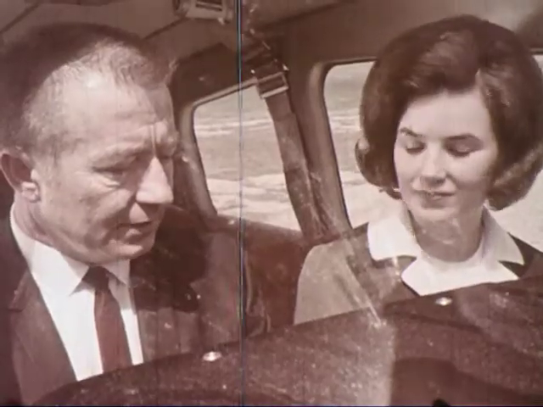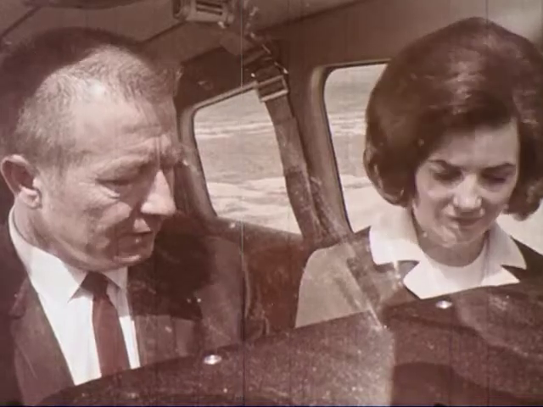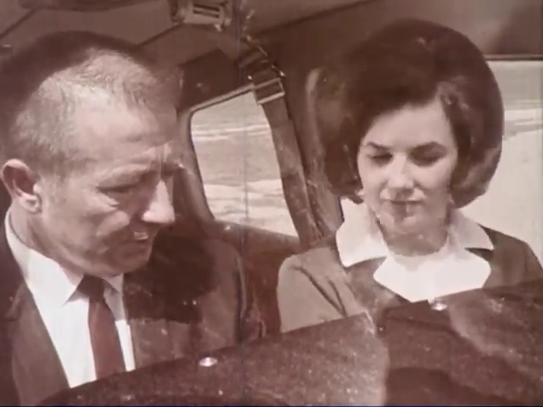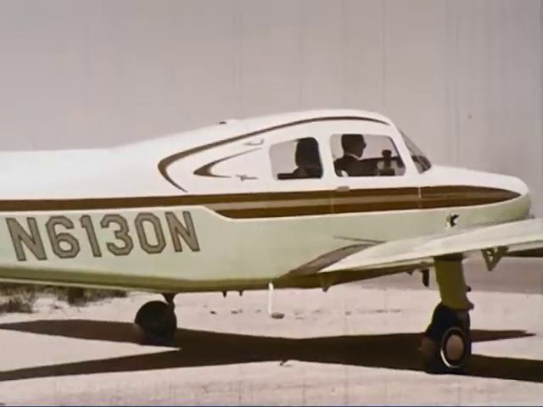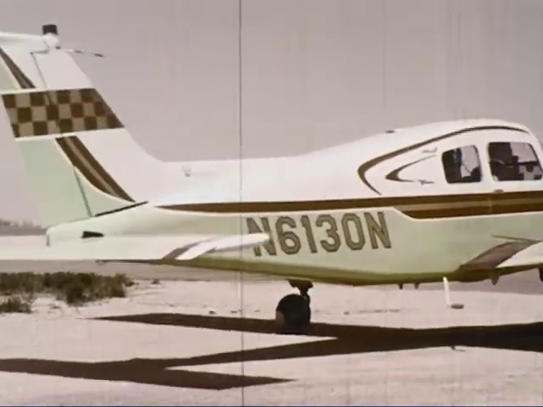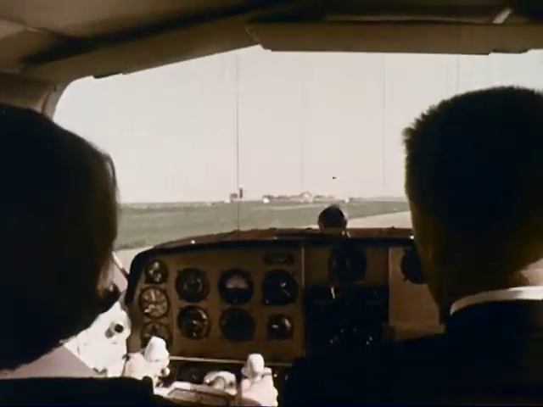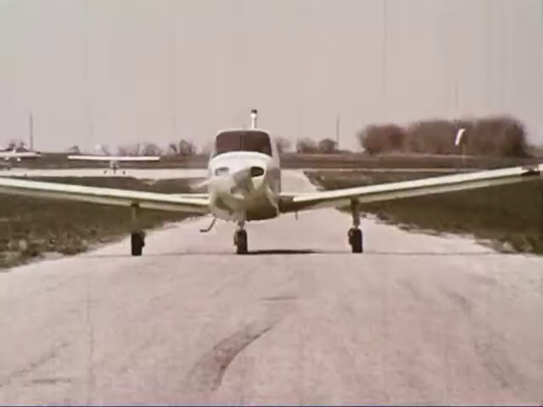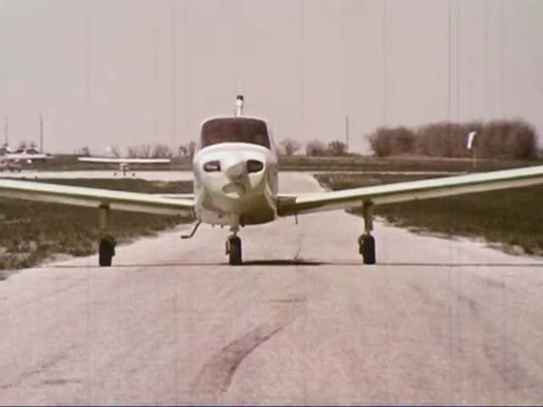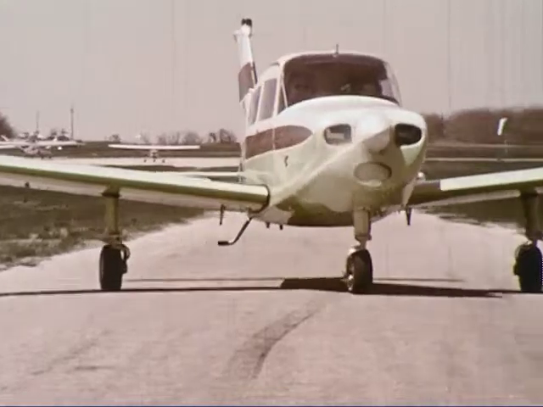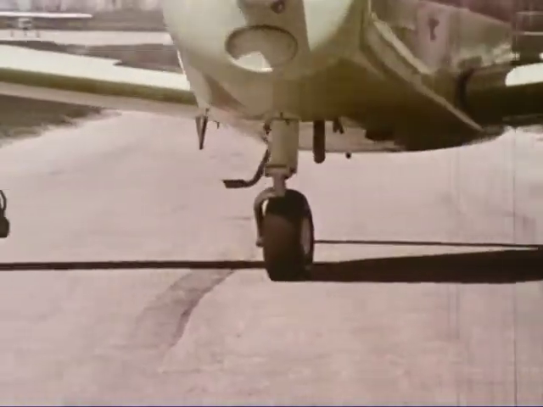Now that we're ready to taxi, if you'll put your feet on the rudder pedals and your hands on the control wheel, you'll be able to feel the control movements as we taxi. Okay. Now just relax. I think you'll enjoy this. To steer the airplane on the ground, if we want to go to the left, we'll push on the left rudder pedal. And if we want to go to the right, we'll push on the right rudder pedal.